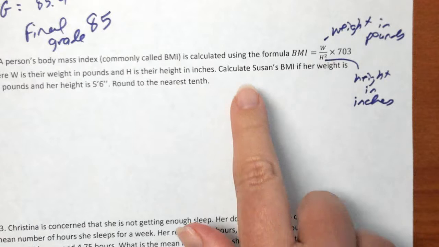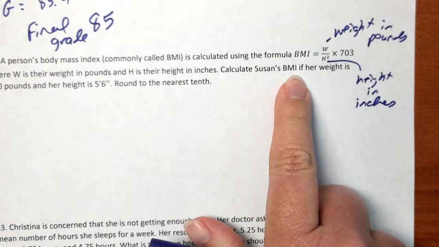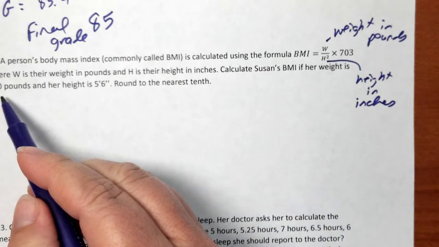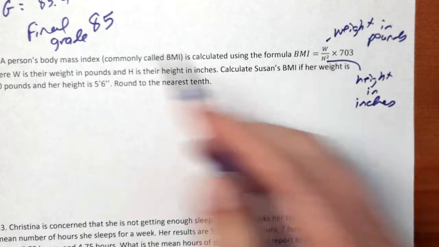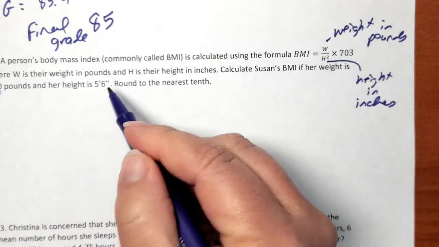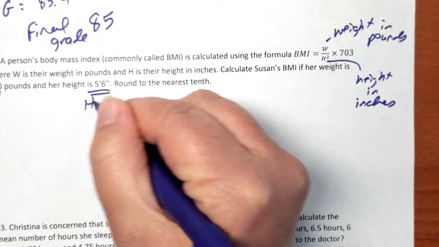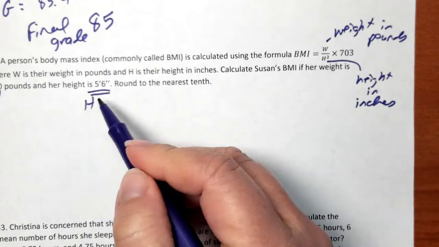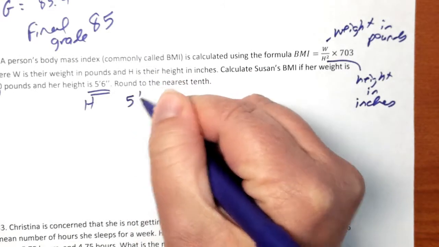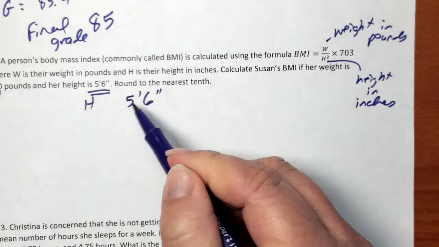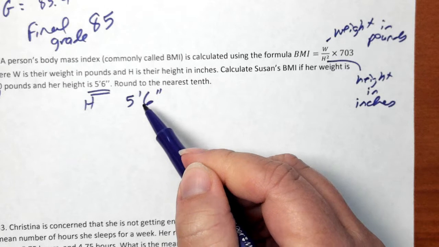Okay? Calculate Susan's BMI if her weight is 160. Okay, so her weight is 160. That's what we're going to put for W. And her height is that numbering system right there. That's her height. And if you've never seen this before, 5'6", you're probably familiar with the height being 5'6".